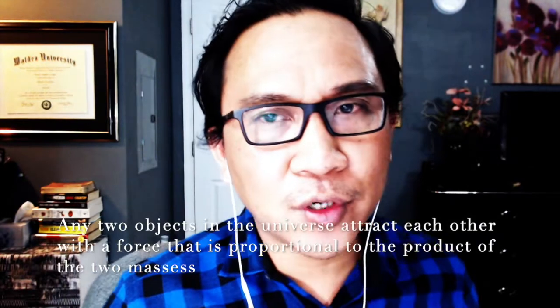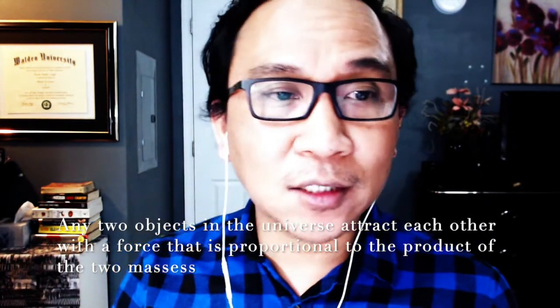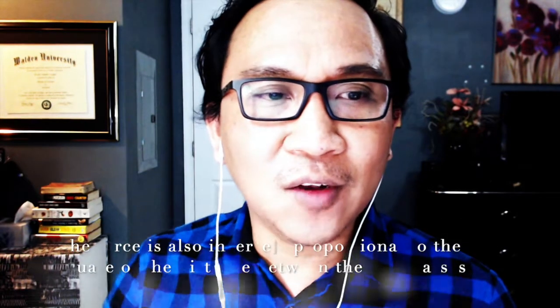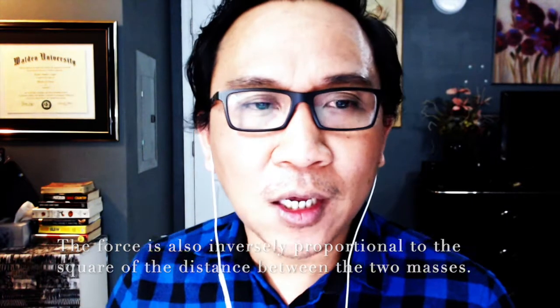The law states that any two objects in the universe attract each other with a force that is directly proportional to the product of their two masses, but inversely proportional to the square of the distance between them.